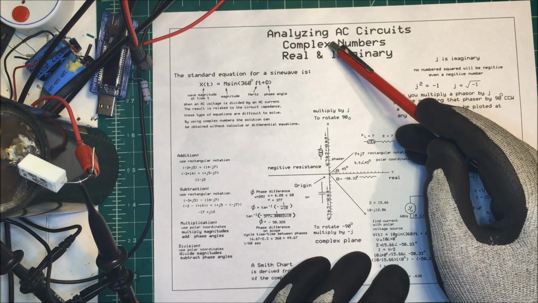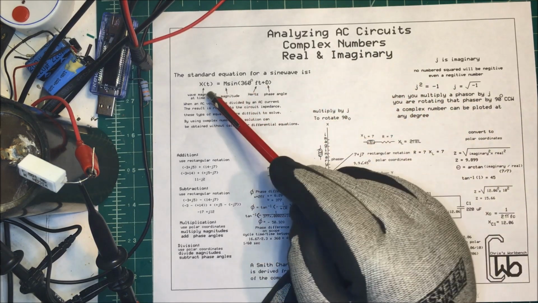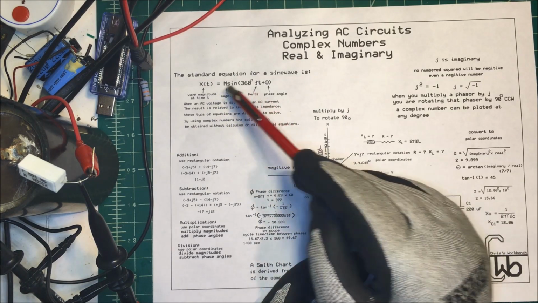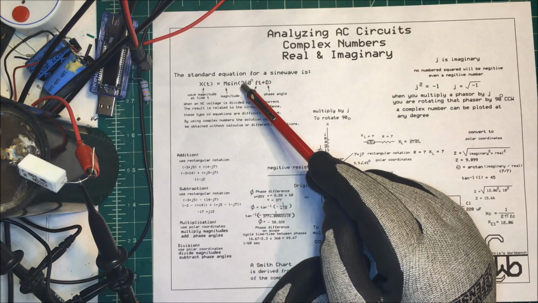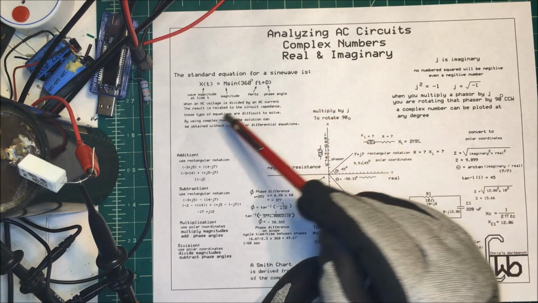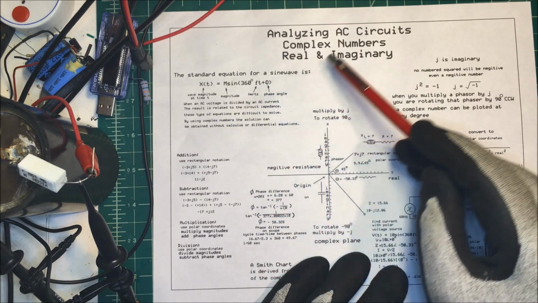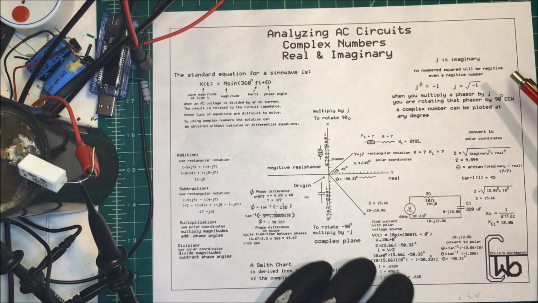Let's talk about analyzing an AC circuit with complex numbers, real and imaginary. This is a standard equation for a sine wave, and this could be either voltage or current. If we take the voltage and divide it by the current, we get a result that's related to the circuit's impedance. Now these types of equations are difficult to solve, so we're going to use complex numbers to make the math easier.